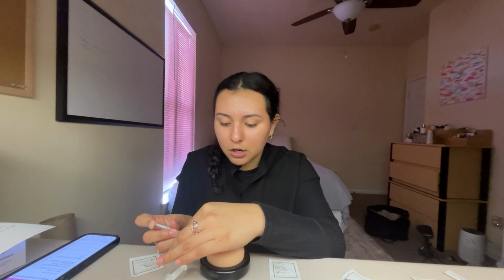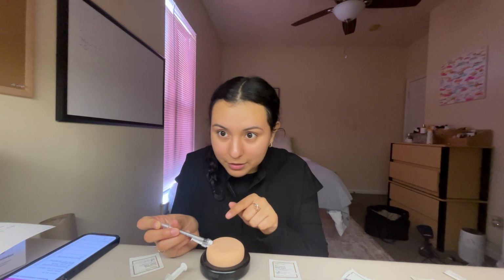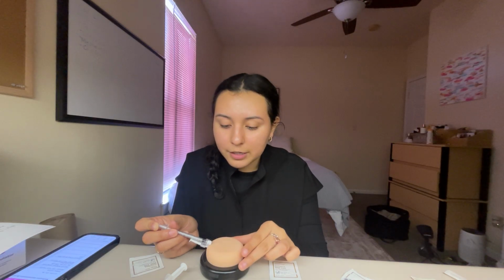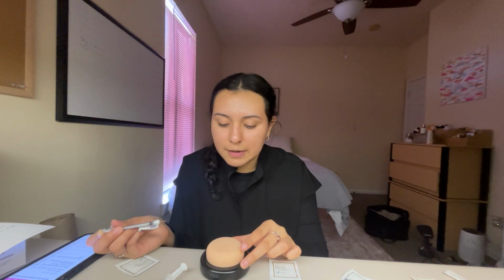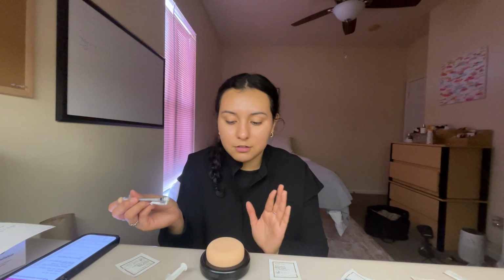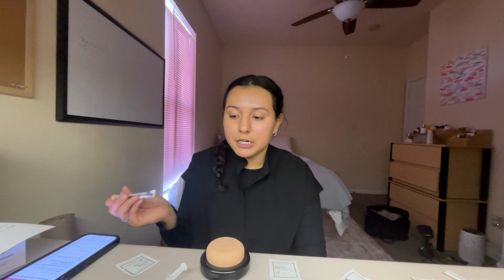We're going to insert our medication slowly, and we should see a wheel form. So there's like a little hole. Then we're going to remove it the same way that we inserted it. So we're going to remove it at the same angle that we inserted it.